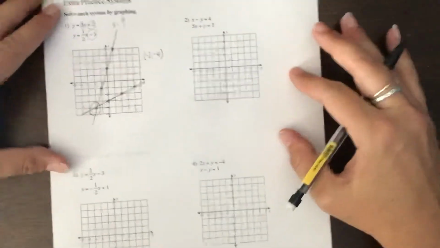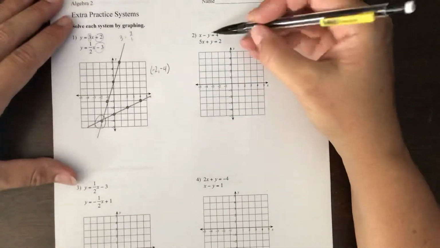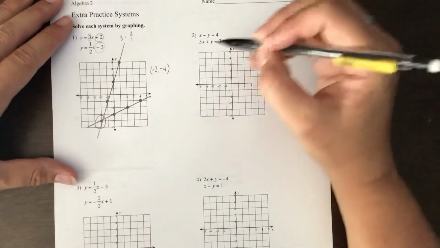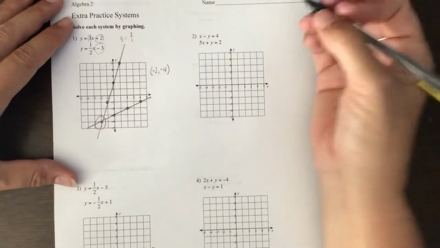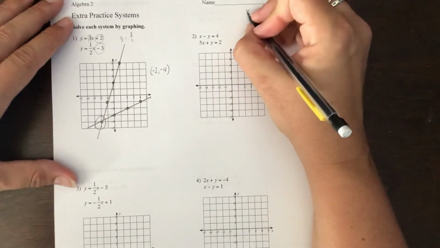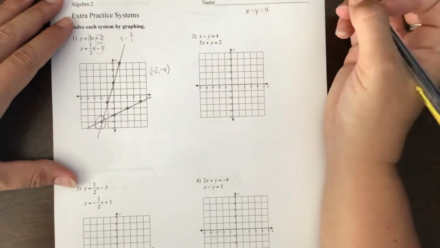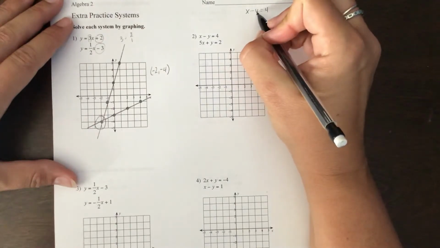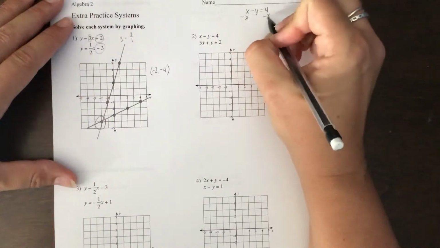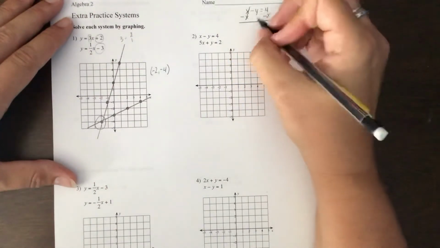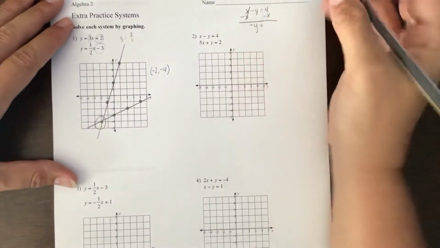All right. Okay, so for the second one, this is not in slope-intercept form, meaning it is not y equals. So we're going to have to solve both of these equations for y. So I'm going to start with the first one. So x minus y equals 4. So again, I want y by itself, so I'm going to move the x. It's a positive x, so I'm going to subtract x from both sides. Those cancel. I'm left with negative y equals.